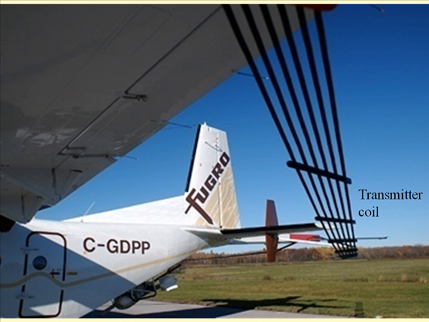This is a close-up of the transmitter loop from underneath the wing of the aircraft, and you can see that there are 6 wires that comprise the transmitter loop or coil, and the more wires you have, the more current that there is flowing around. These wires are quite thick. They're about as thick as your thumb, and they carry hundreds of amps.